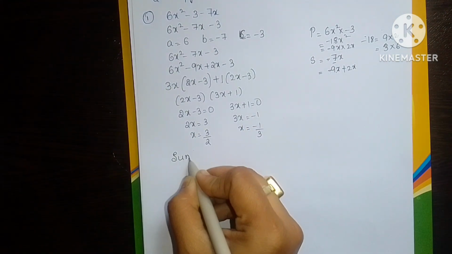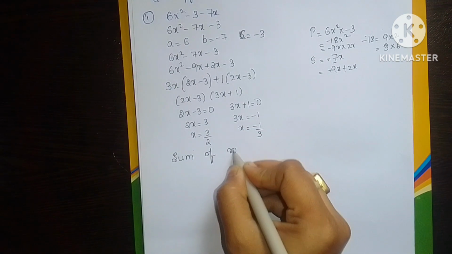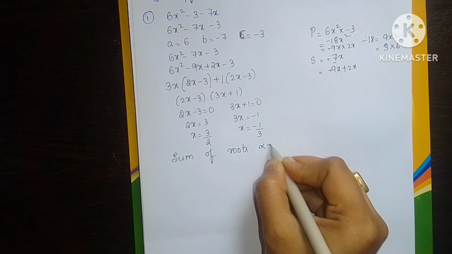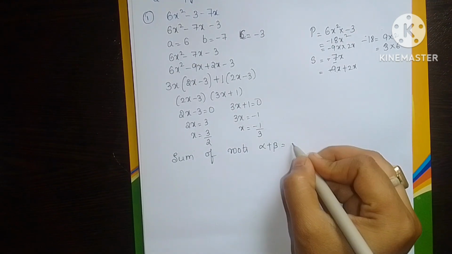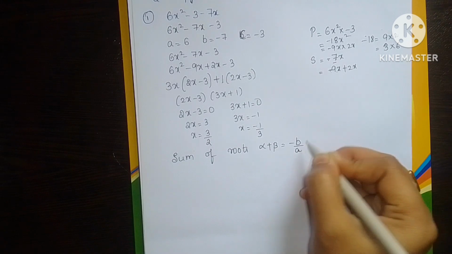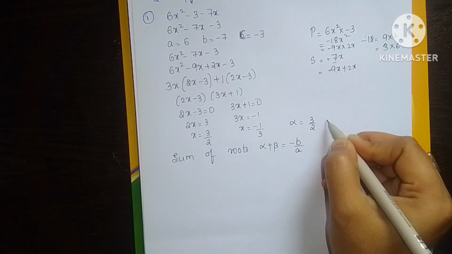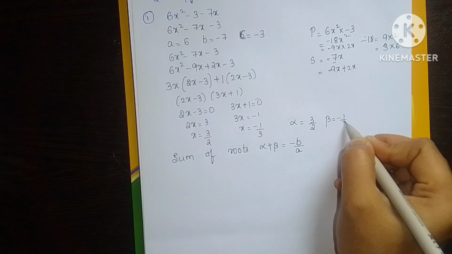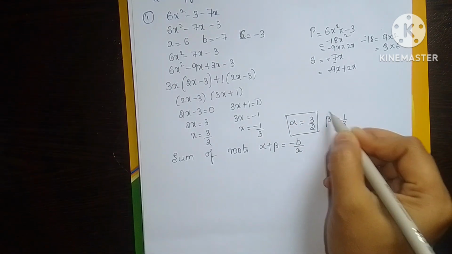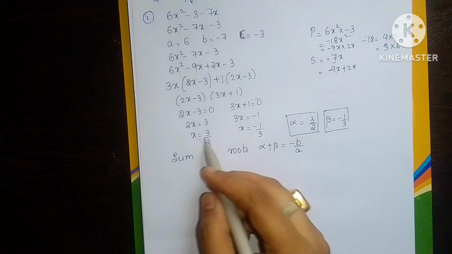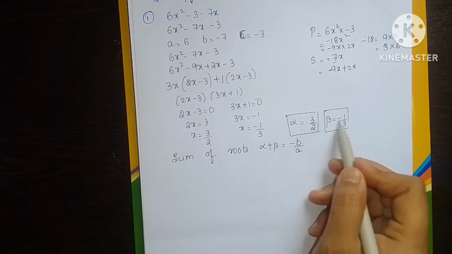Next, the sum of the roots. The formula we all know is alpha plus beta is equal to minus b by a. Here the roots we have got, I have taken as alpha is equal to 3 by 2 and beta is equal to minus 1 by 3.